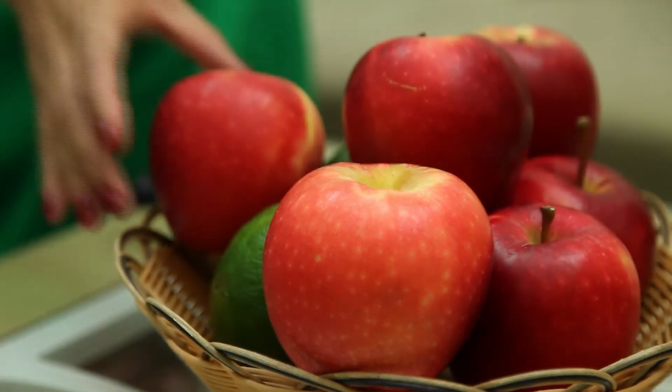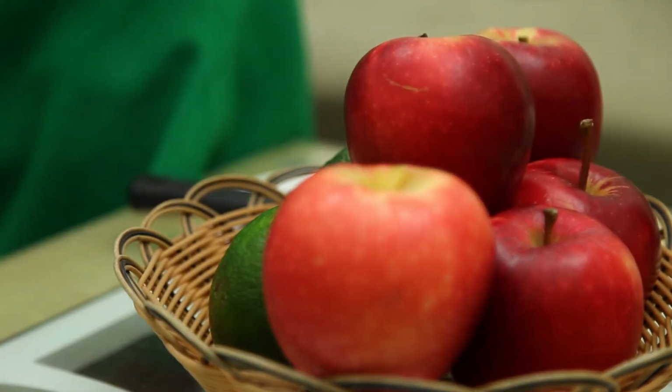Variables are a way to store data. So let's say you've got 10 apples that you're selling at a shop, and you want to keep that in a variable so you know how many you've got. Now you can just say apples equals 10. That's how many apples you've got.